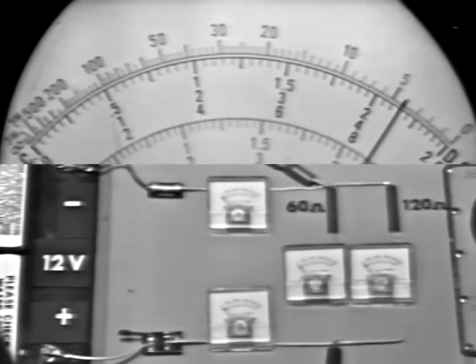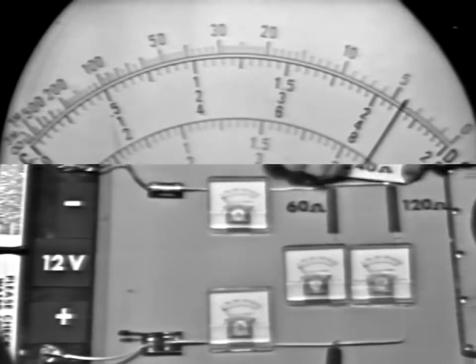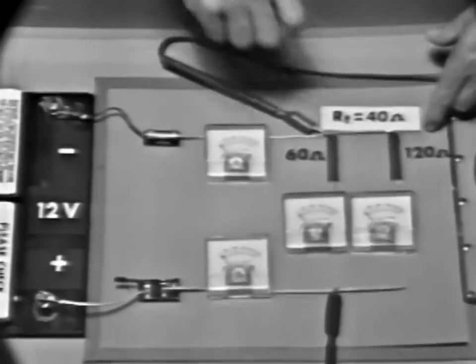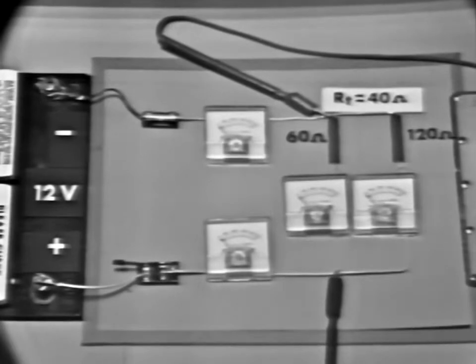We get a reading of 4. We multiply 4 by the range switch setting, 10. We get 40 ohms. The meter tells us that total resistance is 40 ohms.